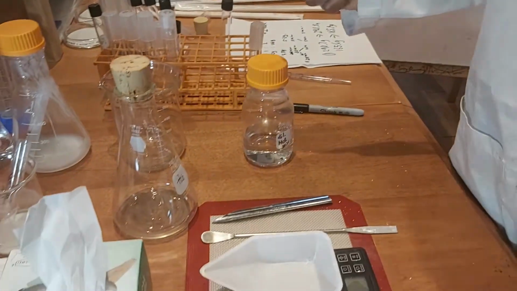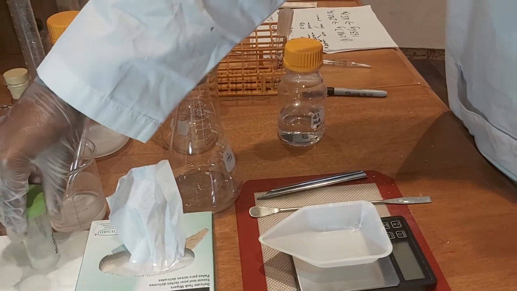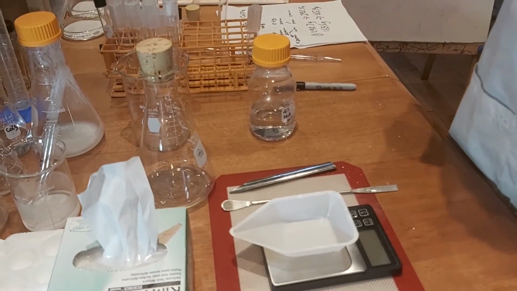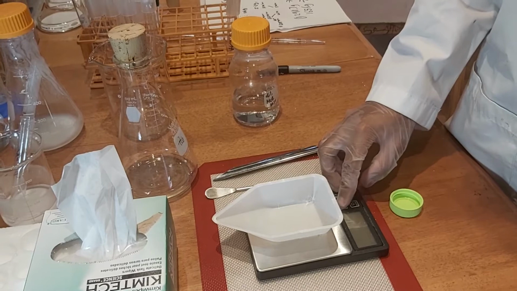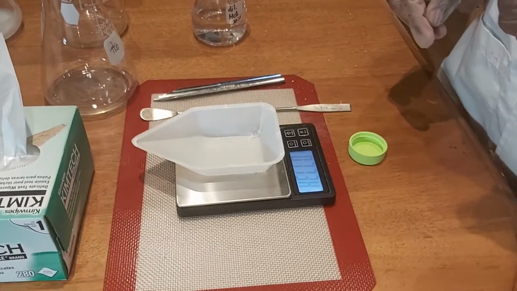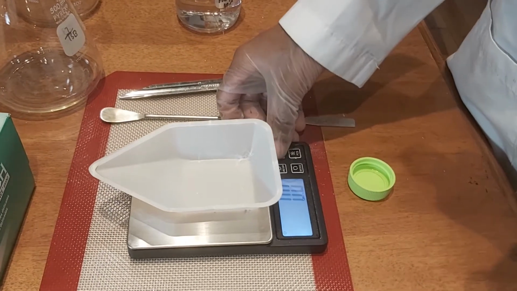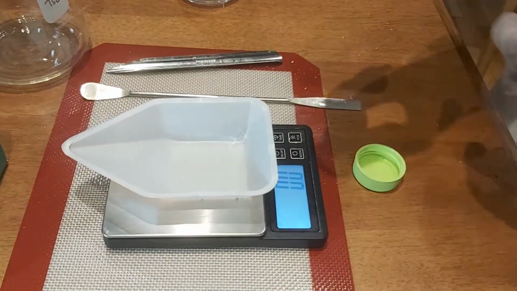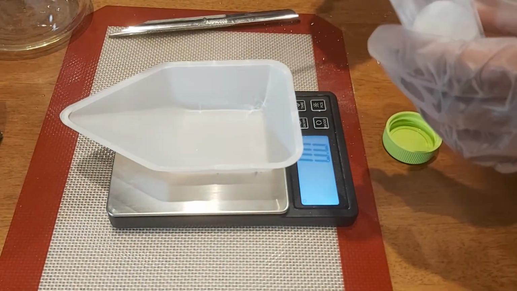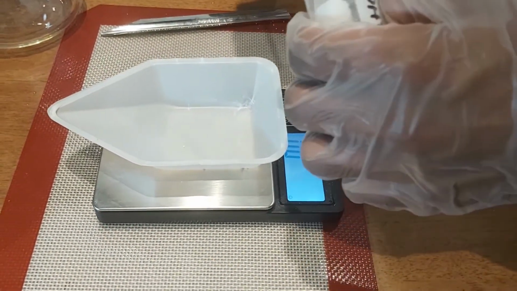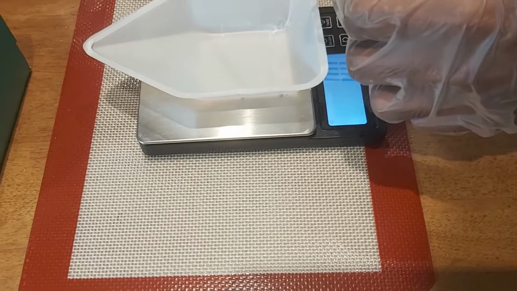So right now we are going to measure 5 grams of sodium bicarbonate, making sure to tare it, using a spatula to measure out 5 grams.